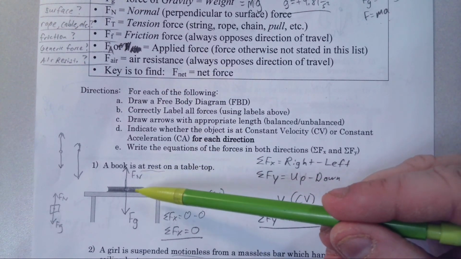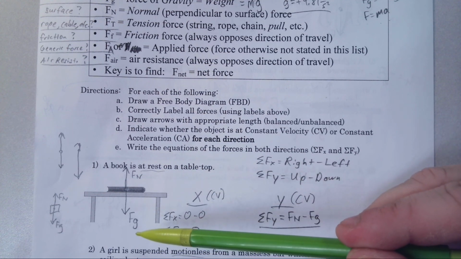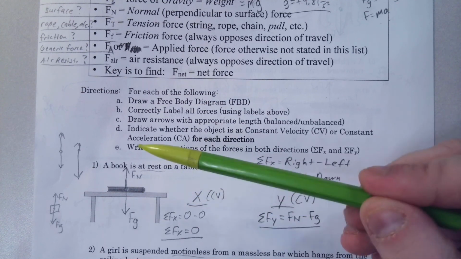But here, if we're saying we have a book, it's at rest on a tabletop. We have the force of gravity down. This is going to be balanced. Notice that it's not accelerating right or left. It's not accelerating up or down.